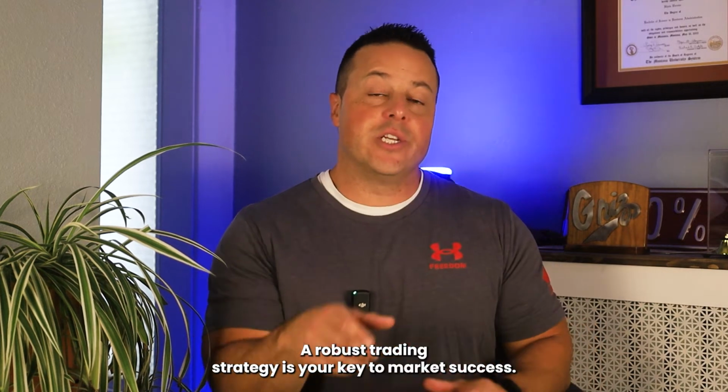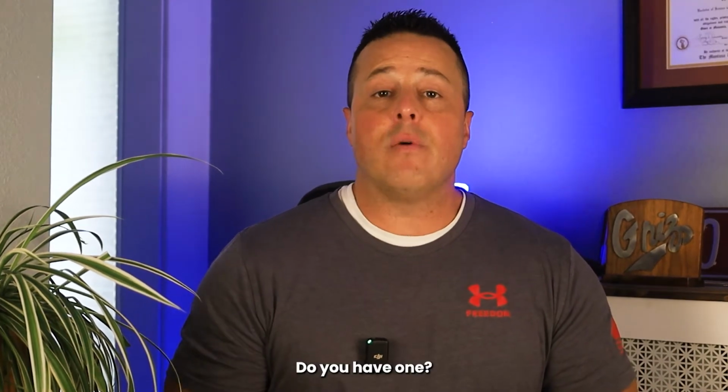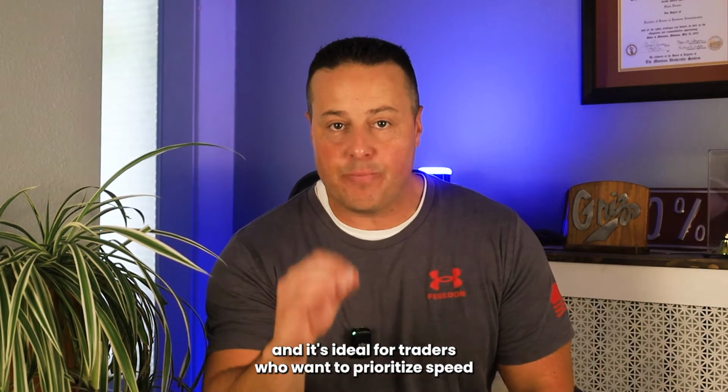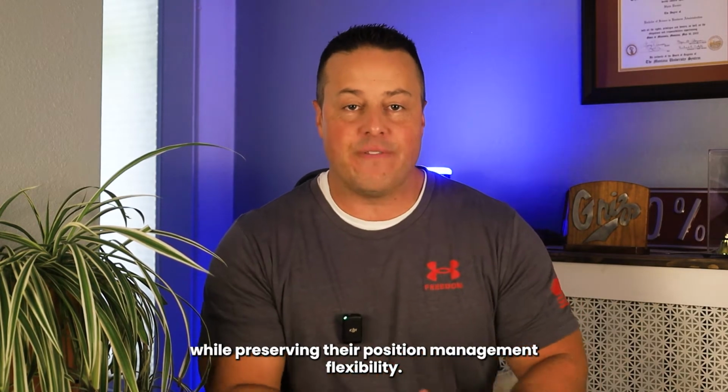A robust trading strategy is your key to market success. Do you have one? Well, if not, the 8-13-21 EMA strategy is definitely worth a look. It's a great way to trade on short time frames, and it's ideal for traders who want to prioritize speed while preserving their position management flexibility.